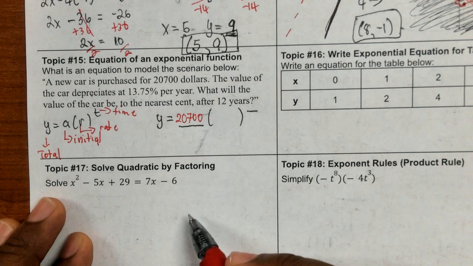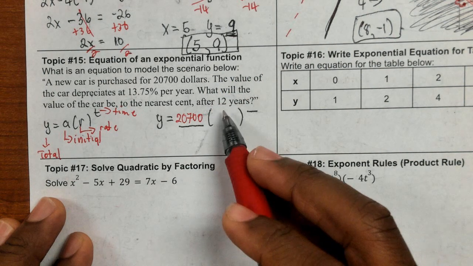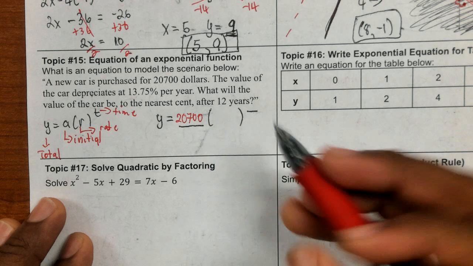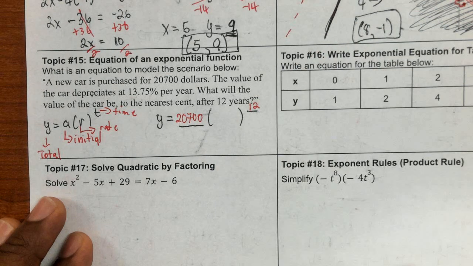Okay? The next thing that's easy to find is the amount of time. It says 12 years, so 12 with the amount of time. Okay? Now we're going to calculate the rate.